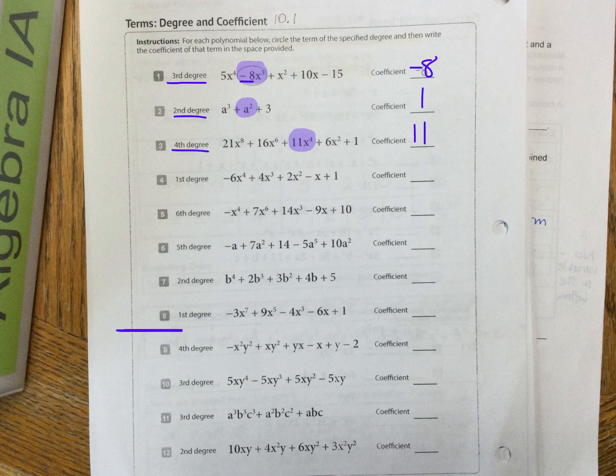When you get to number 9, 10, 11, and 12, they're trying to trick you. It's asking for the 4th degree, but I need to go through and figure out what degree because this is a 2 and a 2. 2 plus 2 is 4. This is a 1 and a 2, so that would be third. 1 and 1, second degree, first degree, 0.